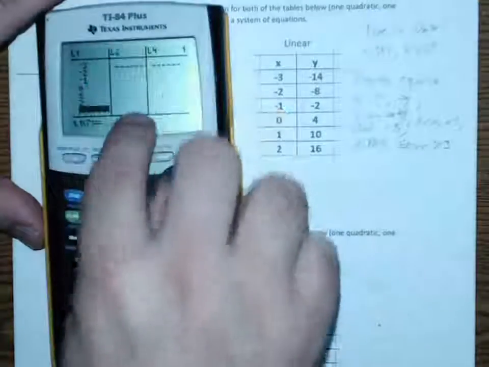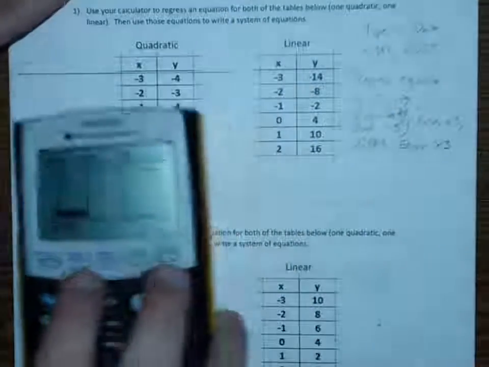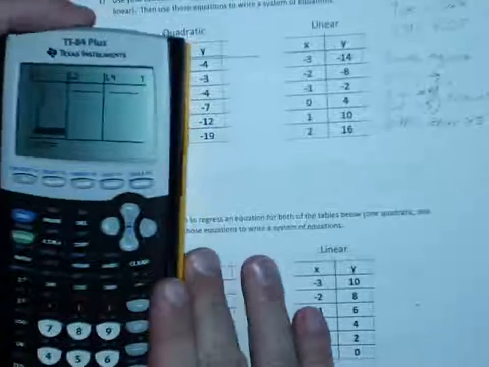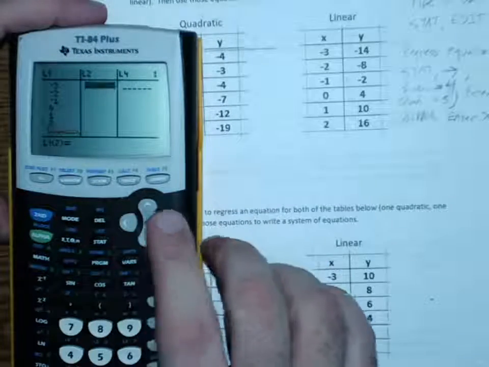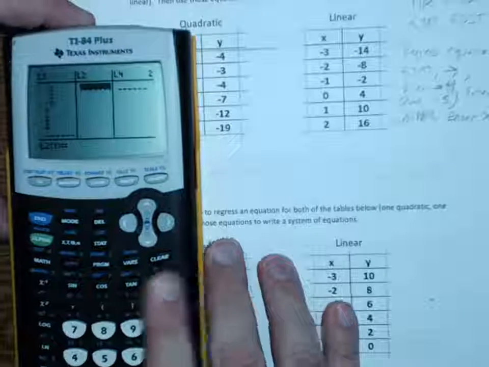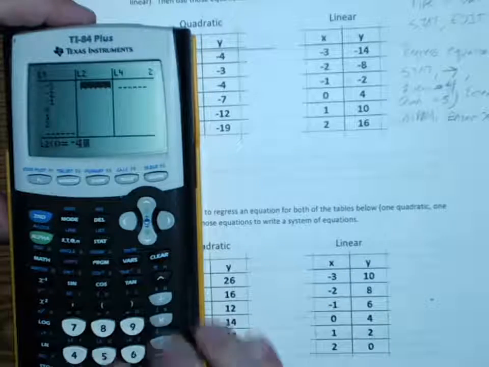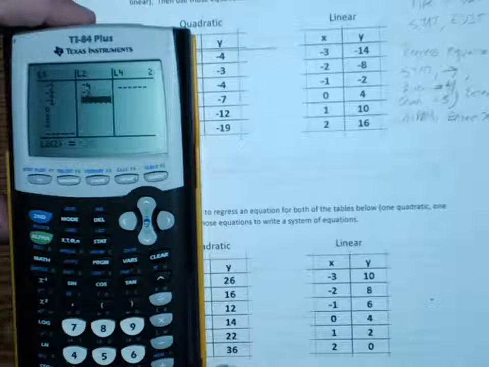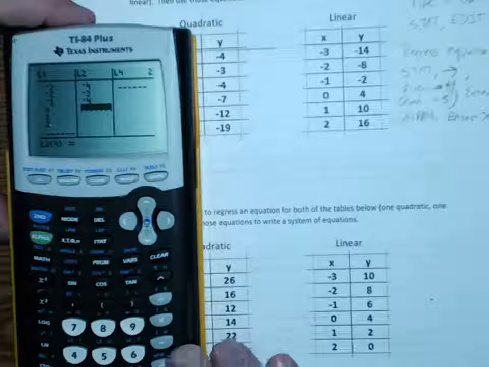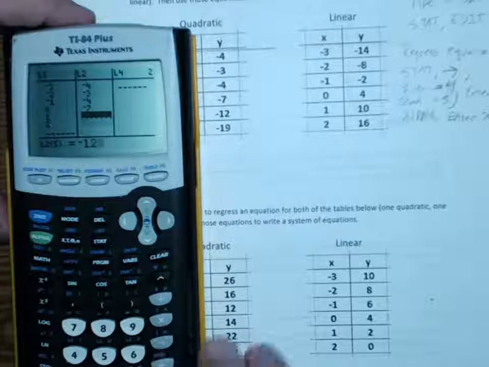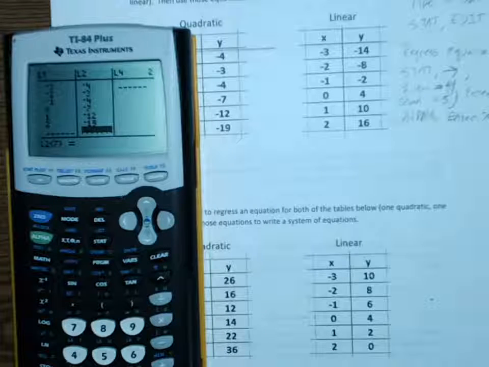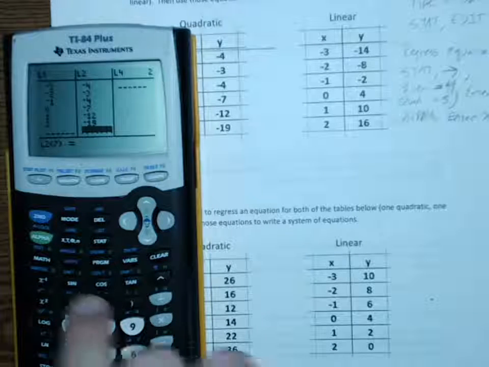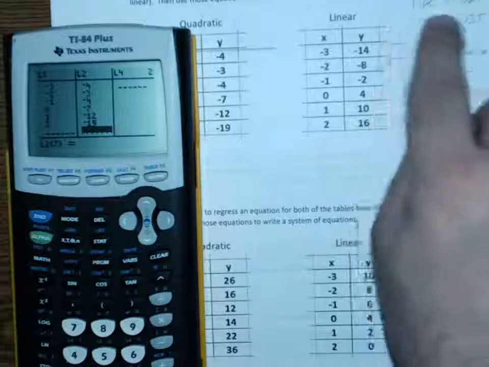Then we're going to put in the Y values here. We'll put those in the Y column. So I'm going to arrow 1 to the right to get to list 2, and I will put in -4, enter, -3, enter, -4, -7, -12, and -19. That should really be the hardest part of this whole process. So that's the first part, type in the data.